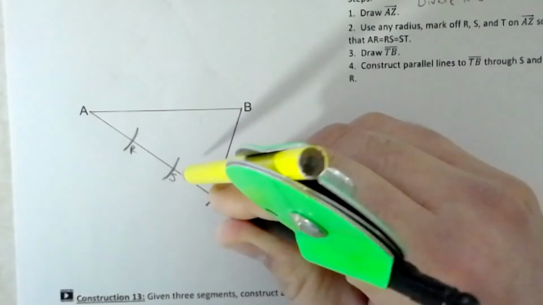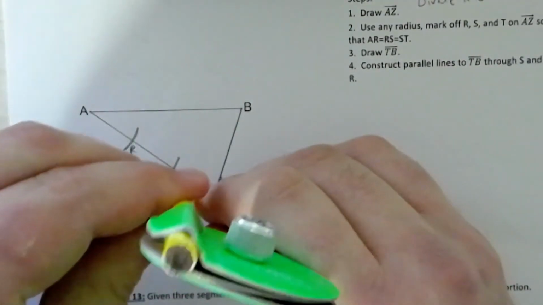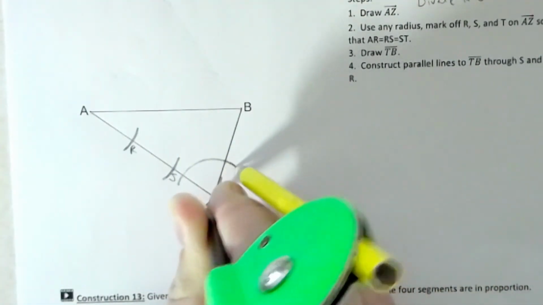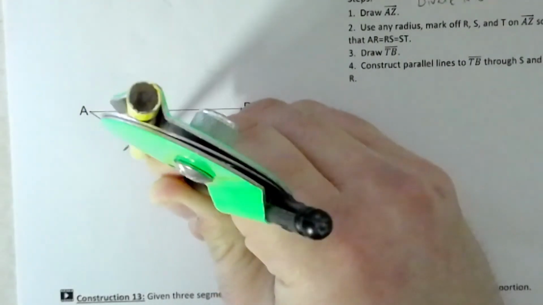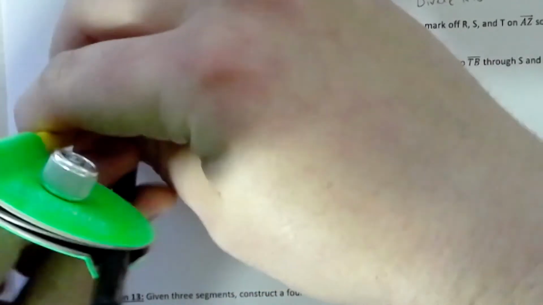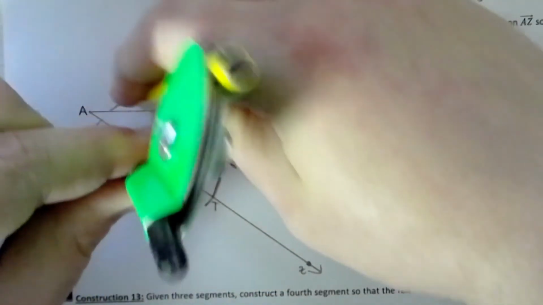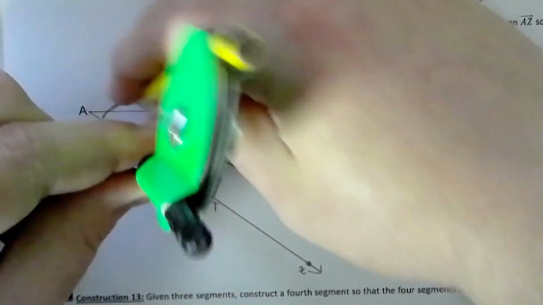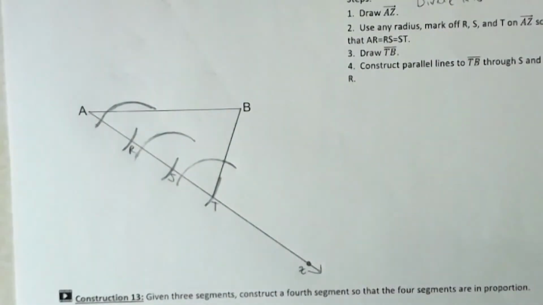We're going to copy angle T. We're going to copy that arc here at point S. And I'm also going to do the same thing at point R, because we're going to need it at all of these spots here in just a bit. It's okay if, especially that point closest to A there, if your arc goes a little bit above the given line, that's okay. Again, we're just copying these arcs however they turn out.